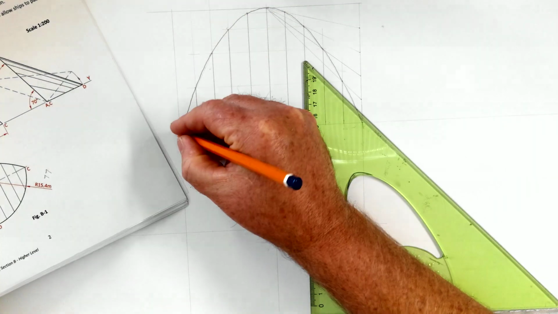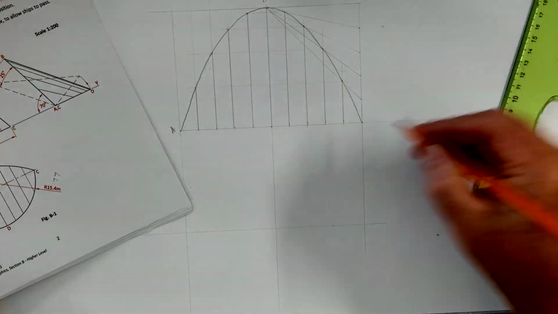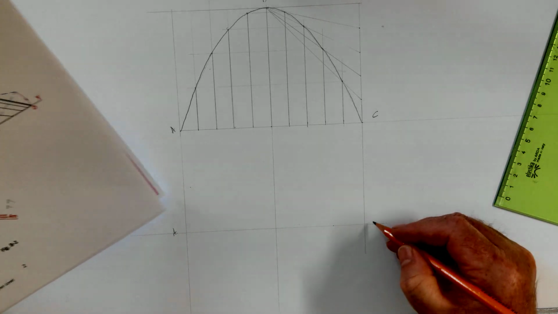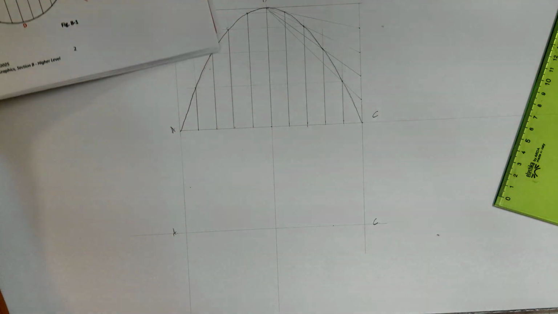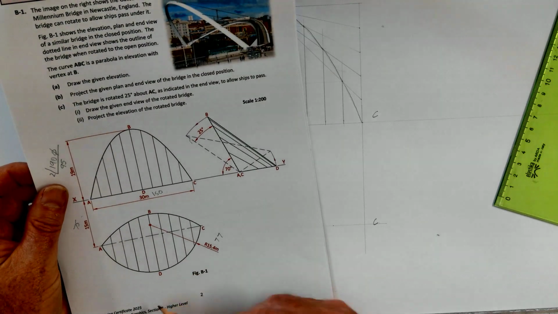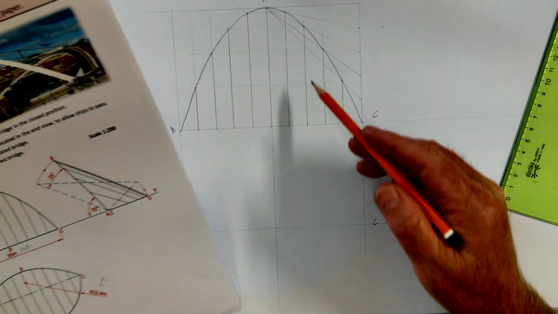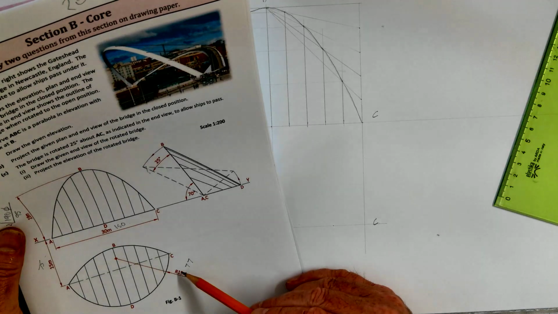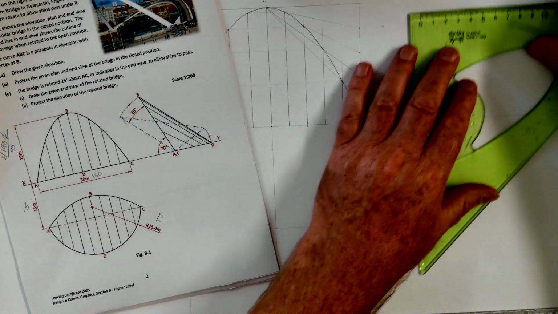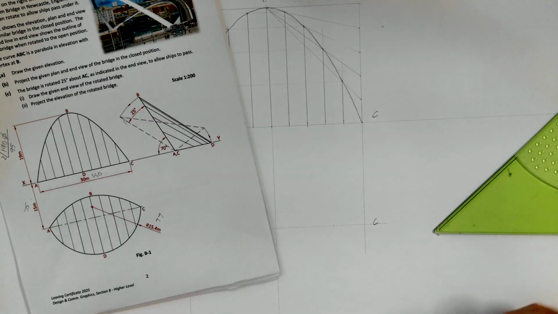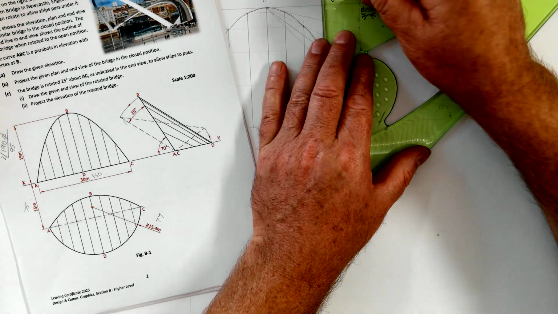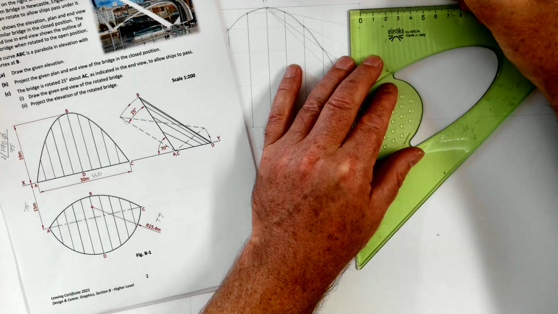So I'll just index this here now. That's A and B and C, and A and C. Don't know where B is yet, and D is down there. So that's our elevation, and we're told here that that's a radius of 77. So I just measure off 77 somewhere. I'll just do it up here. So that's 77 there.